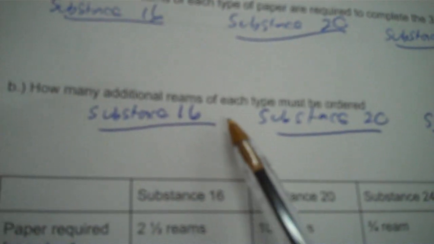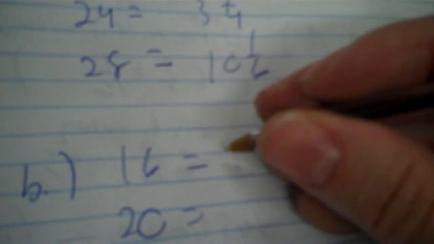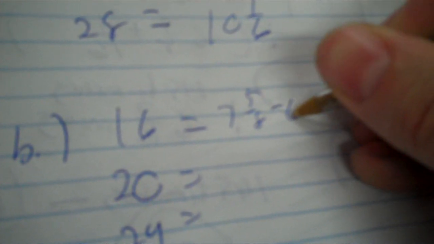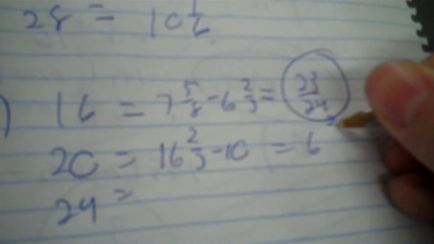Part B, how many additional reams of each type must be ordered? So again, 16, 20, 24, 28. So I need to order 7 5/8, but I've already got the 6 2/3 on hand. So I just take 7 5/8 minus 6 2/3, and that's going to give me 23/24. Put the fraction. I know that's pretty close to 1, but okay. We need 16 2/3 of substance 20, but I've got 10 reams on hand in the closet. So 16 2/3 minus 10 is 6 2/3.